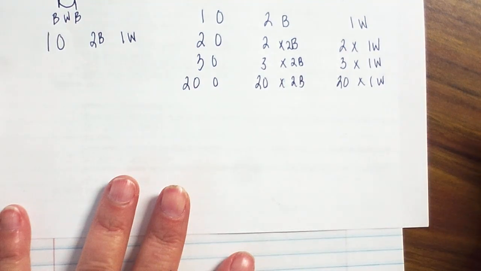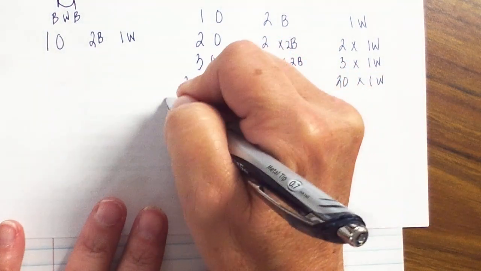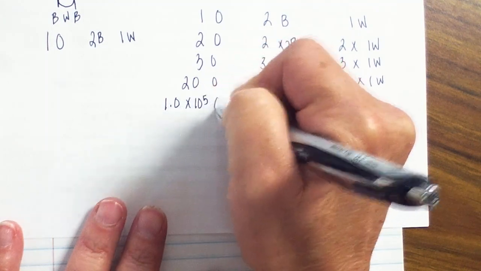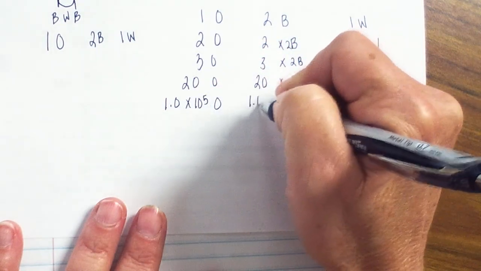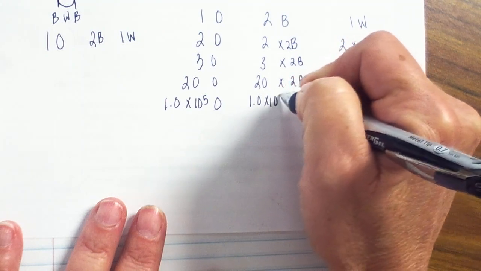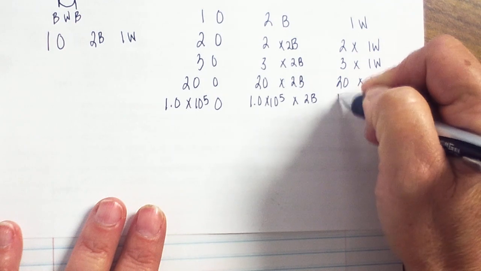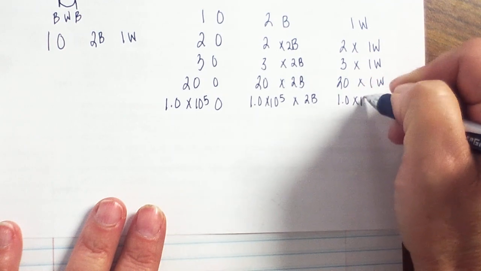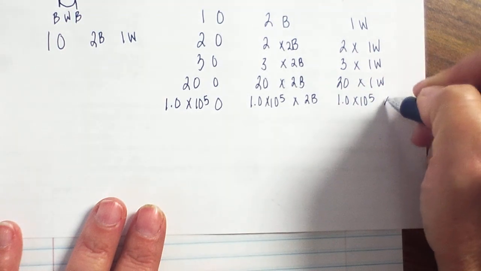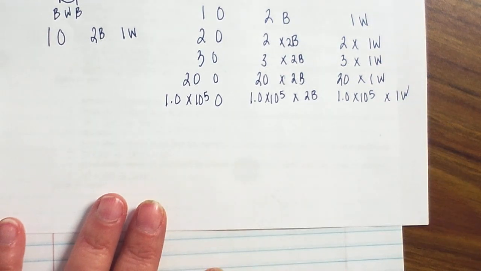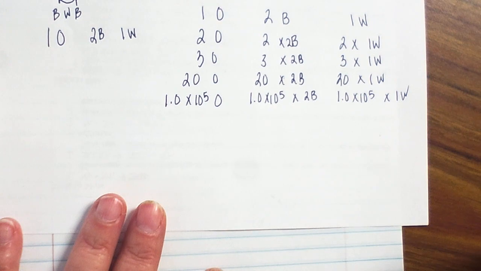So if I have 1.0 times 10 to the 5 Oreos, I have 1.0 times 10 to the 5 times 2 black wafers, and 1.0 times 10 to the 5 times 1 white filling. All I'm doing is multiplying up, right?